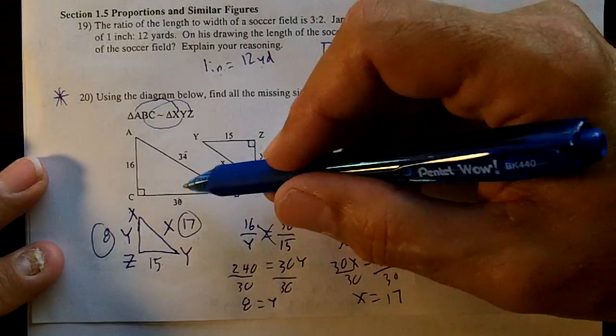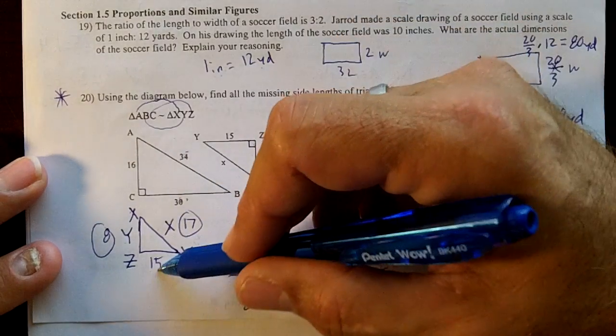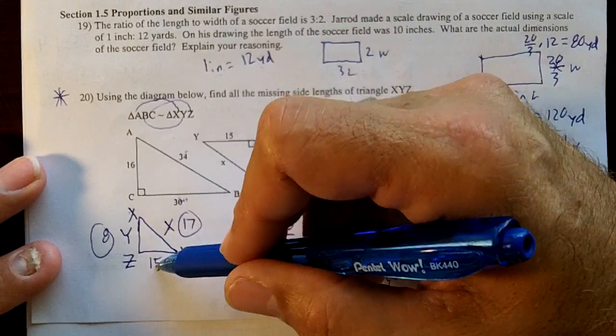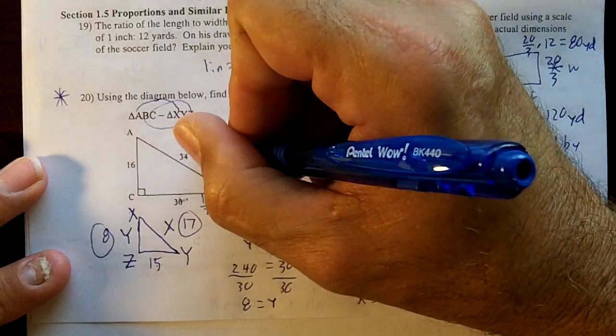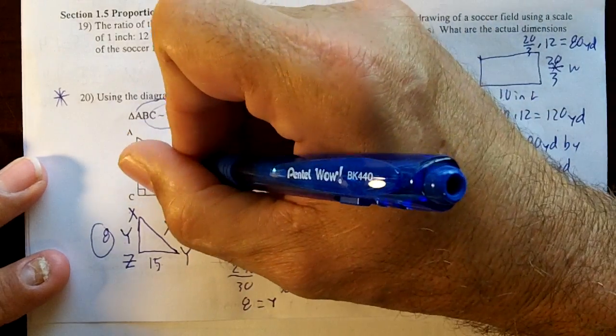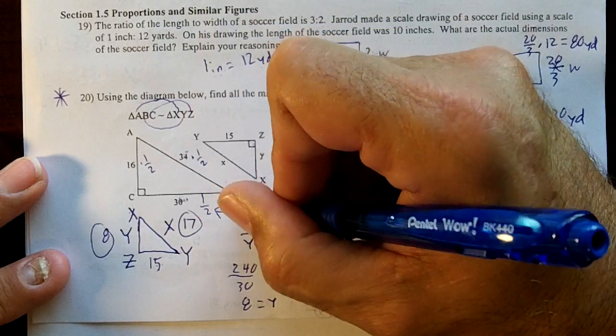Y'all know the shortcut? What did you do to 30 to get 15? I multiplied by a half. So if you were to multiply by a half, you would have gotten them. That 1/2 is called a scale factor.